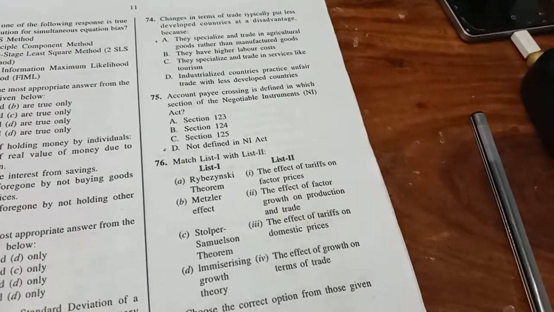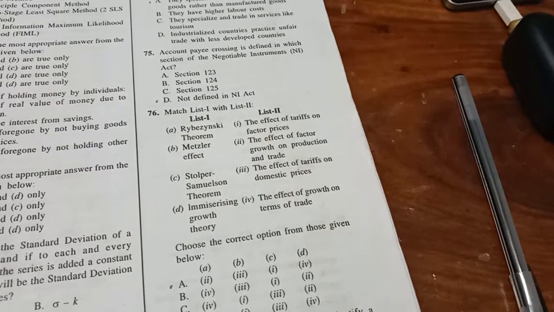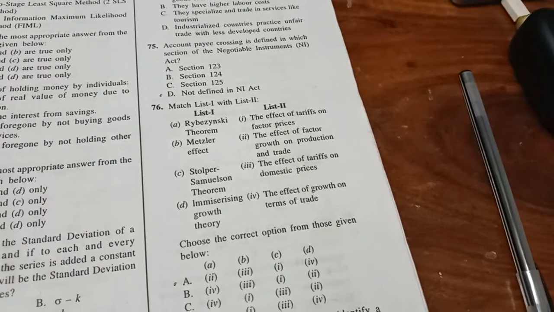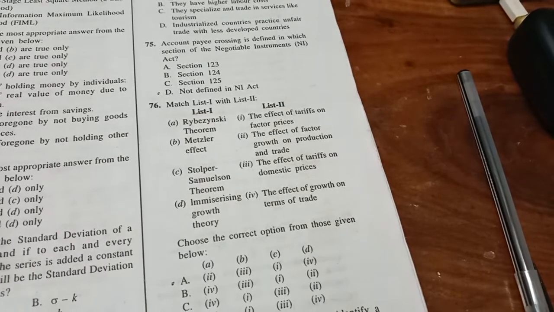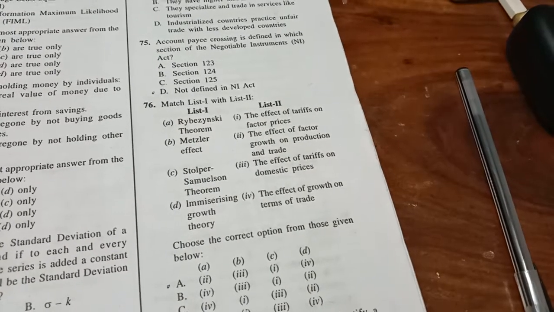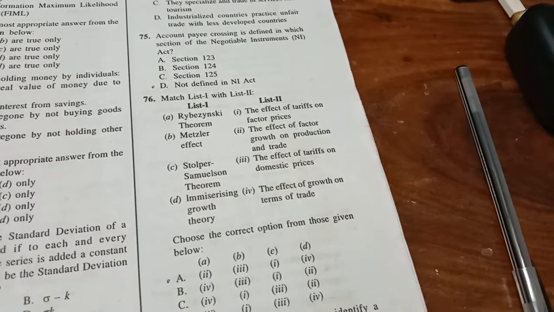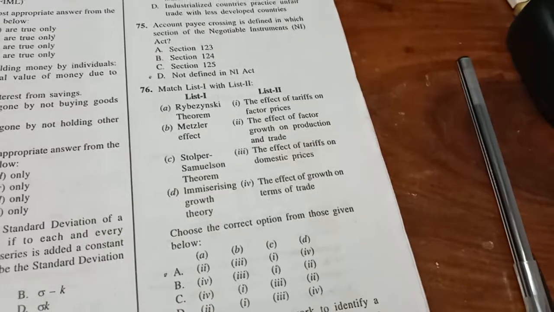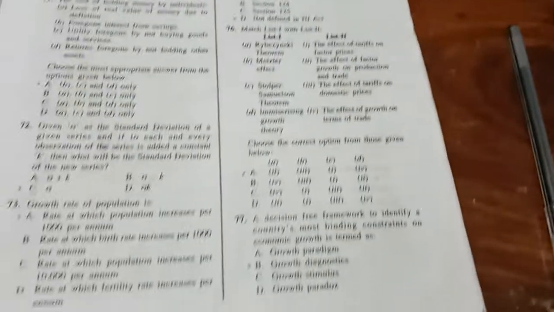Rybczynski theorem, 2 number: the effect of factor growth on production and trade, or Maidsley effect. 3 number: the effect of tariffs on domestic prices, Stolper-Samuelson theorem. 1 number: the effect of tariffs on factor prices, or emerging growth theory. 4 number: the effect of growth on terms of trade.